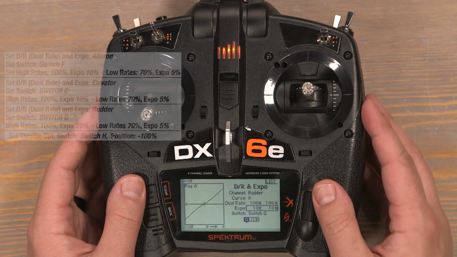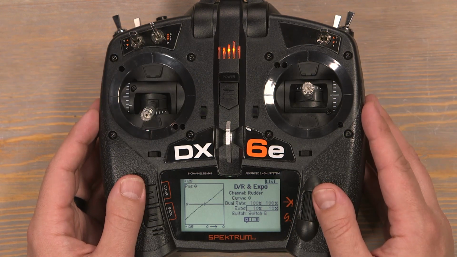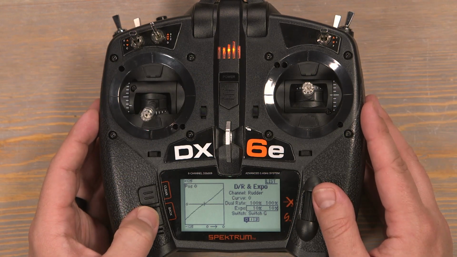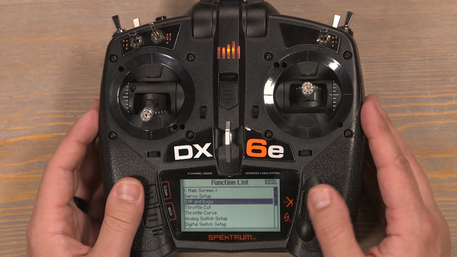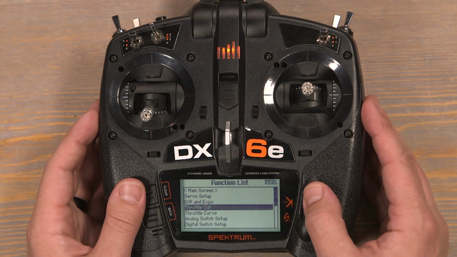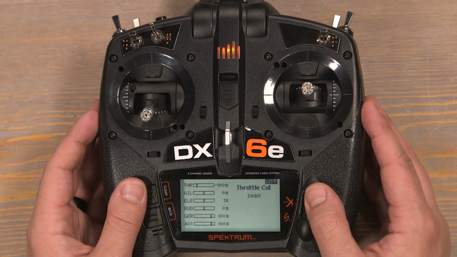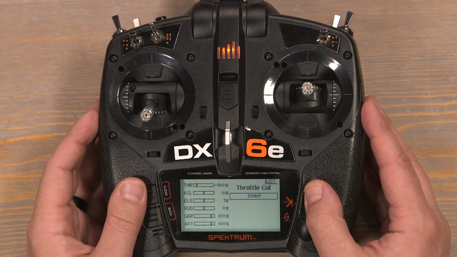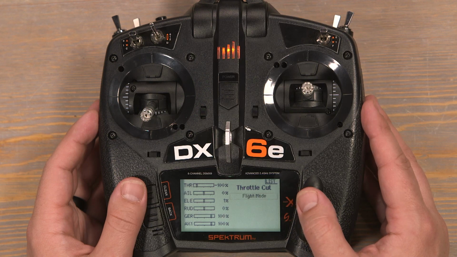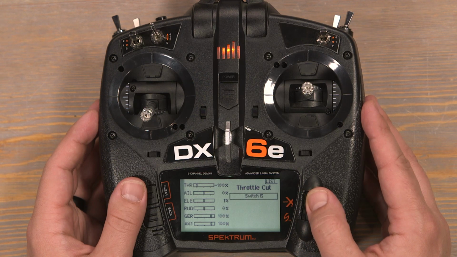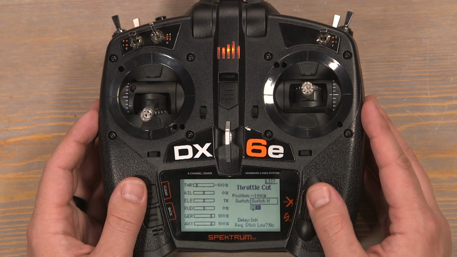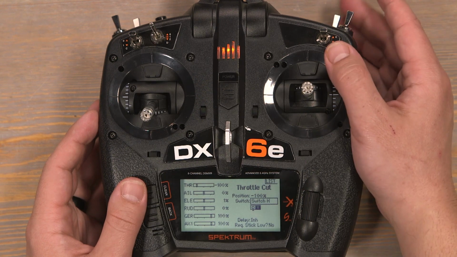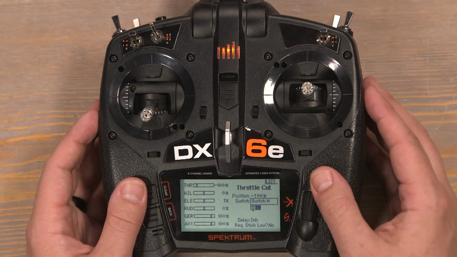Now that our dual rates and expo are set, let's push the back button and go to Throttle Cut. Scroll down one to Throttle Cut and click. And now scroll down to Inhibit to select a switch. Click on Inhibit and scroll to the right. The H switch is most commonly used for the throttle cut switch, and that's the switch I'll be using.